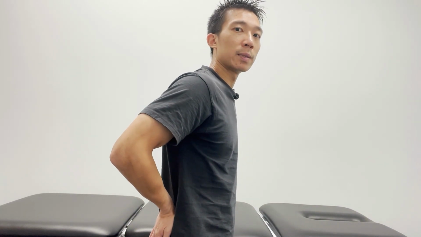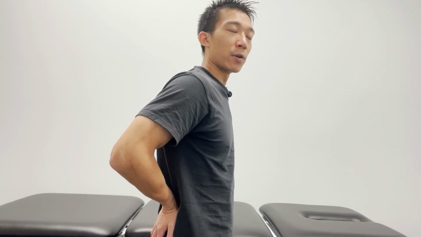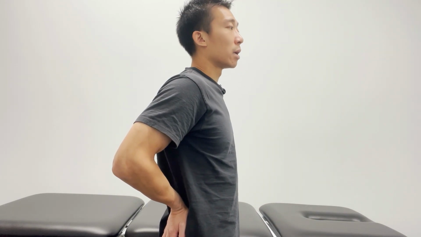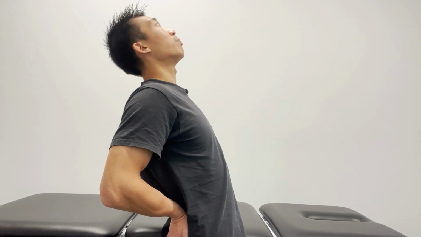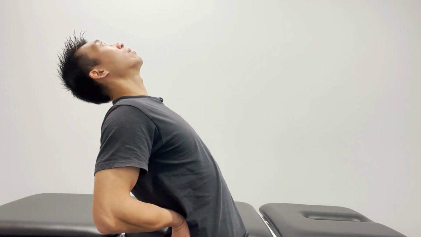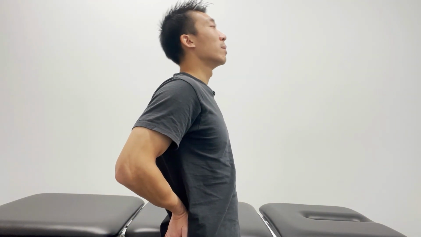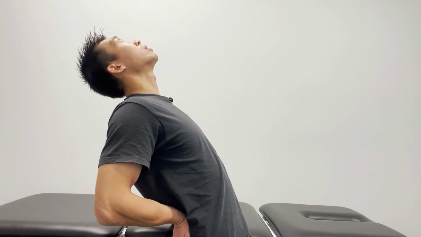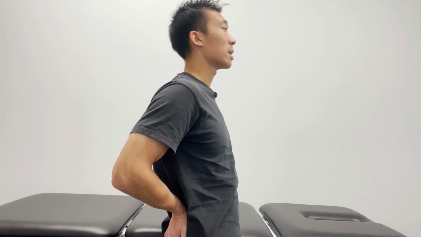So the next progression up is standing extension. For this exercise, you're putting your hands in the back of your hips, stabilizing there, and adding a little bit of forward force, pushing this way. As you're pushing forward just a little bit, you're bending backwards as far as you can go, and then you're coming back up and repeating that. I usually just have people do this about 10 times.